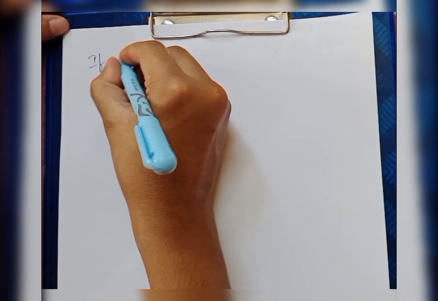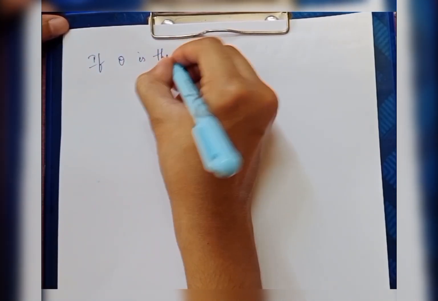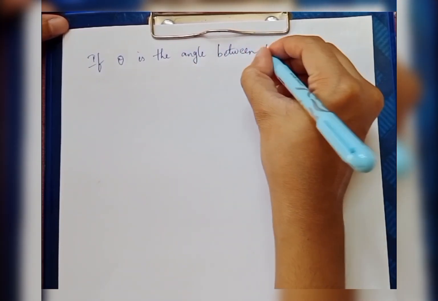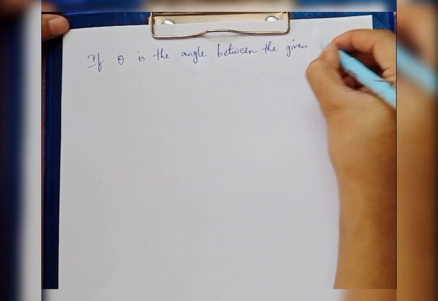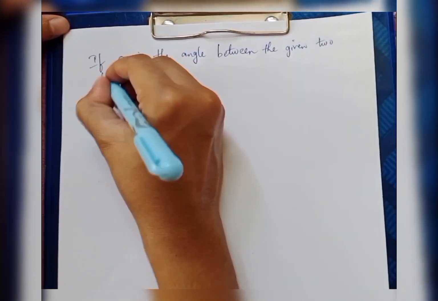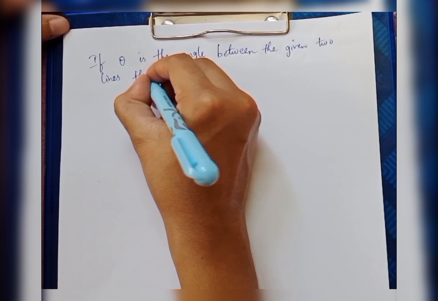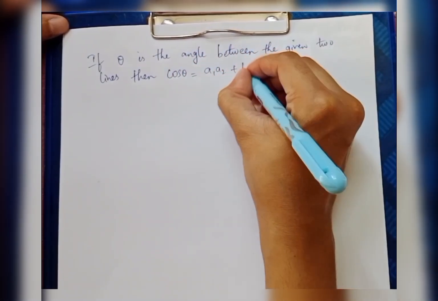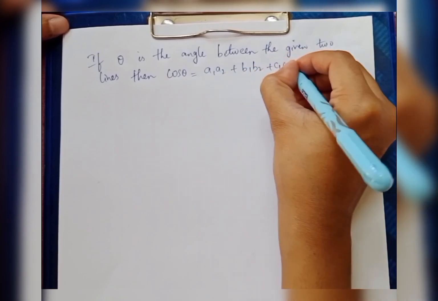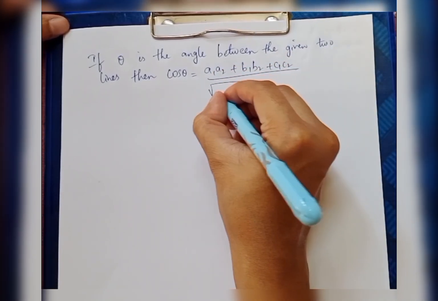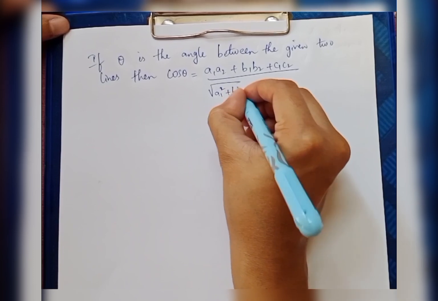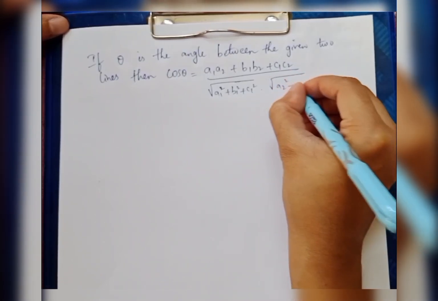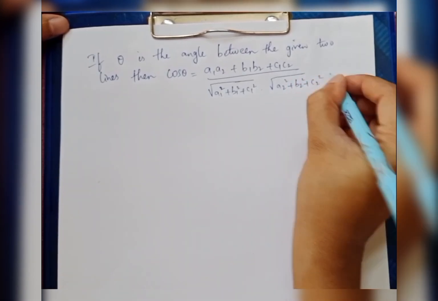If theta is the angle between the given two lines, then the formula is cos theta is equal to (a1 a2 plus b1 b2 plus c1 c2) by root of (a1 square plus b1 square plus c1 square) into root of (a2 square plus b2 square plus c2 square).